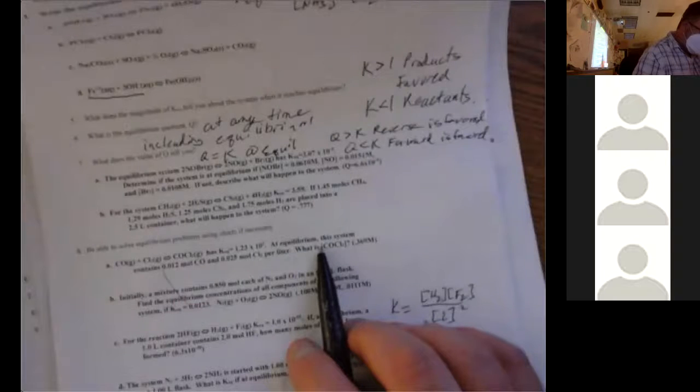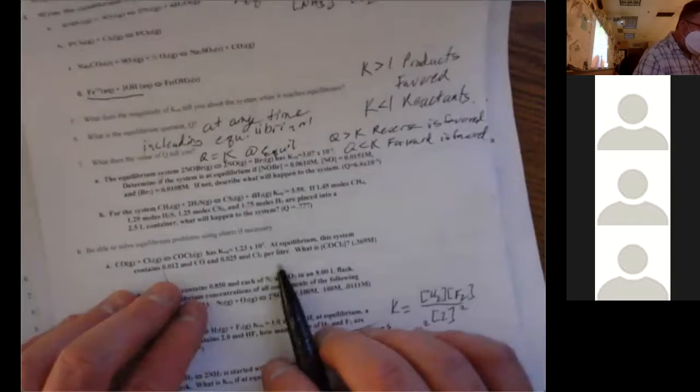Page 13 and 14. 8A. At equilibrium, the system contains, yeah.